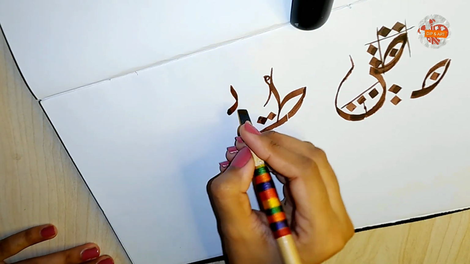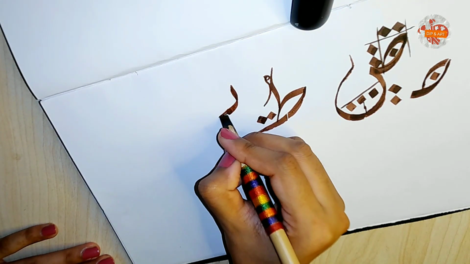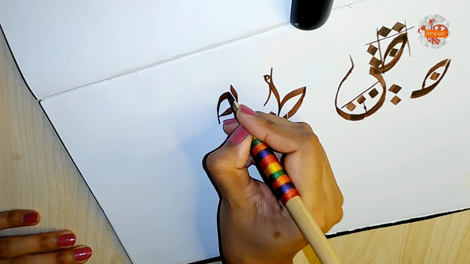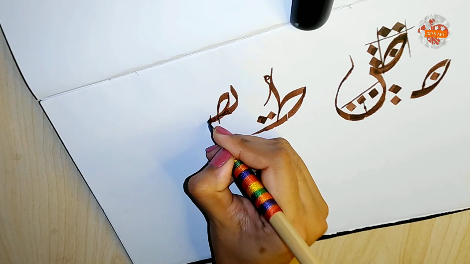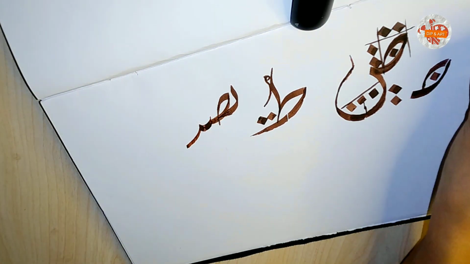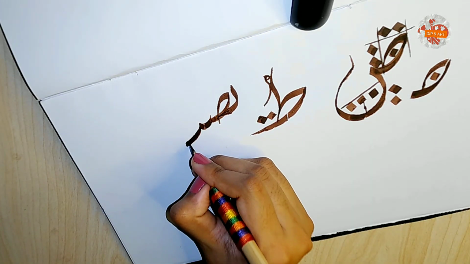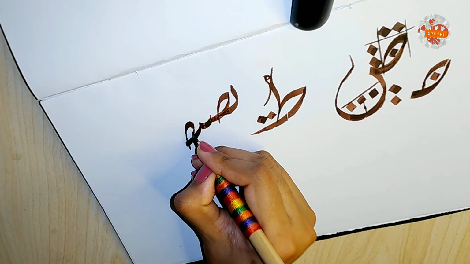Let's try using these letters in a combination. The first move I made is for the letter ba, and the second I'm making here is the tip of Swad, and then ya, and then again Swad, ending the word with the letter Swad.